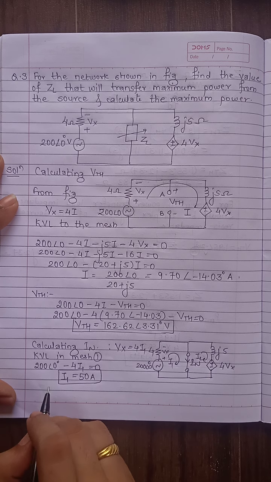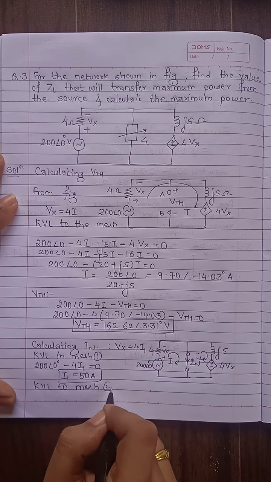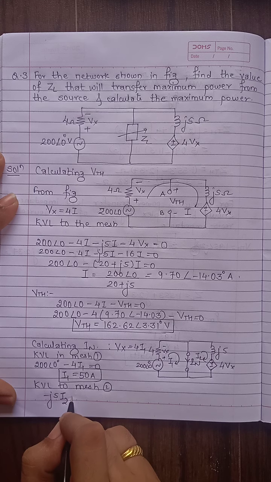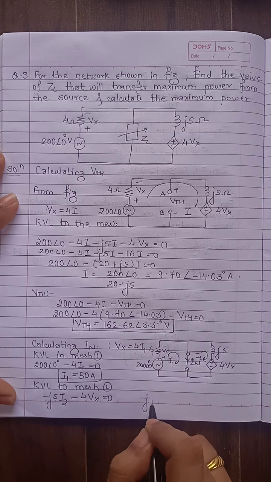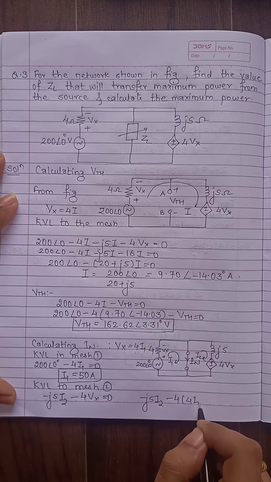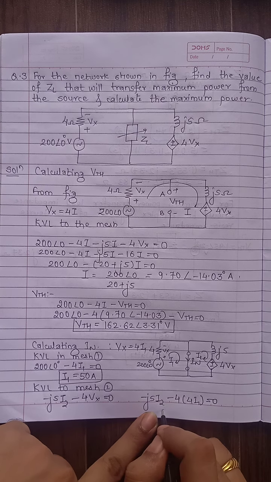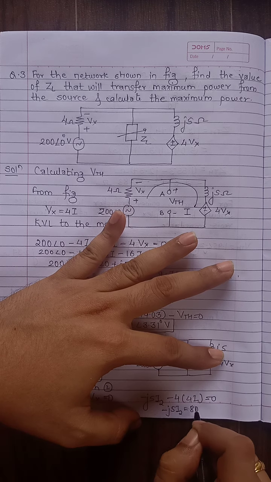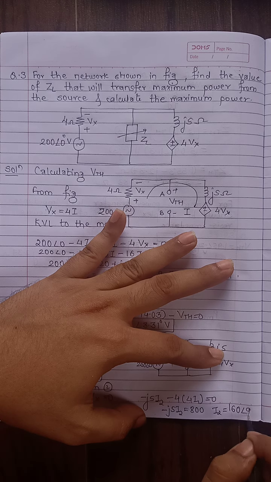Now KVL to mesh 2 will give me minus j5 I2 minus 4 times Vx is equal to 0, or I can say minus j5 I2 minus 4 into 4 times I1 is equal to 0. So you can find, minus j5 I2 will be 800, or I can say I2 will be 160 angle 90.